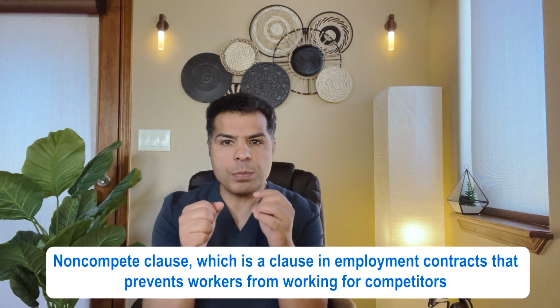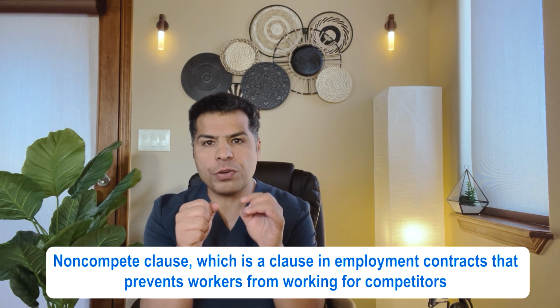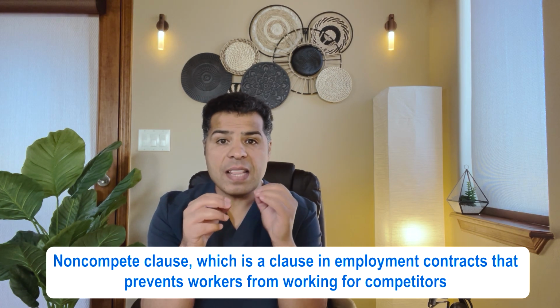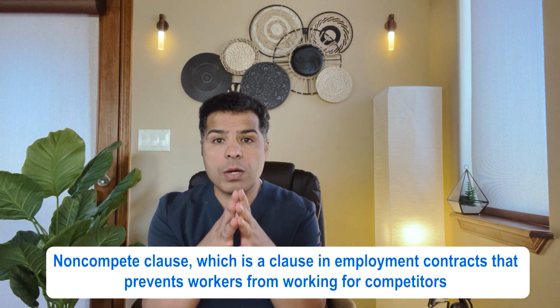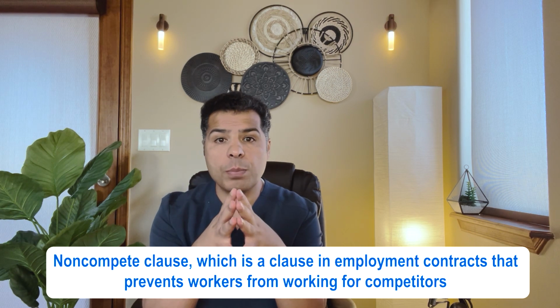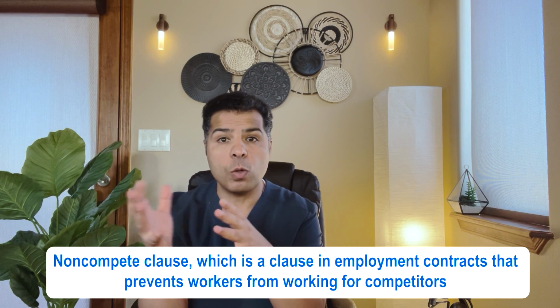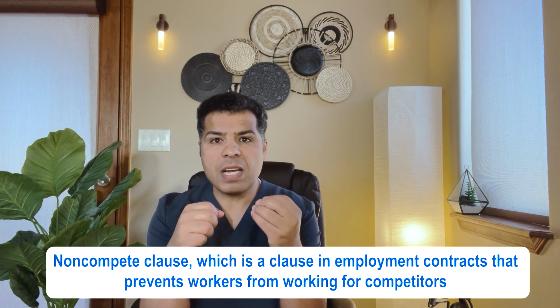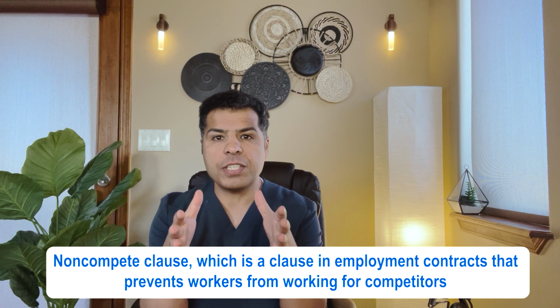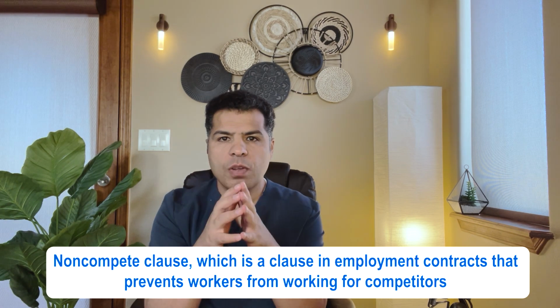Let's move to the non-compete clause, which is a clause in an employment contract that prevents a worker from working for competitors. In the healthcare field, non-compete clauses are used to ban physicians from leaving their employer and setting up a competing practice nearby or working for a local competitor. This clause will often be defined for a specific period of time and a certain distance from your current employer's location. For example, they may restrict you from working with any competitor or opening your own practice for 3 years and within a 100-mile radius from your job location.